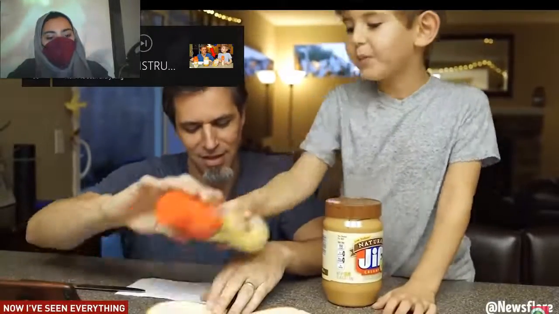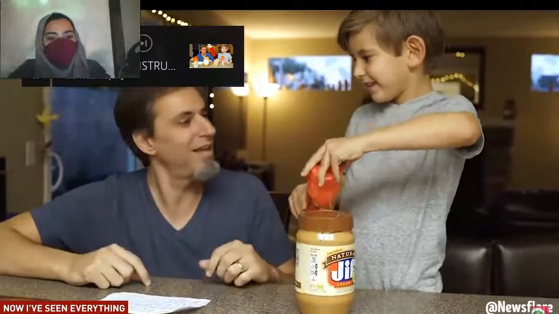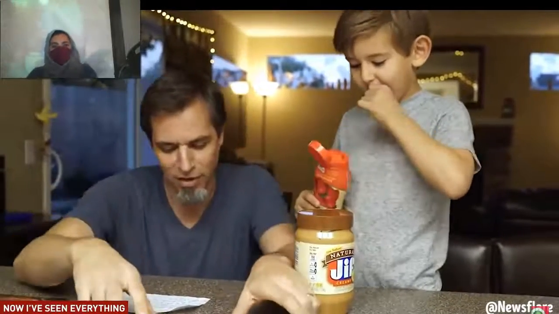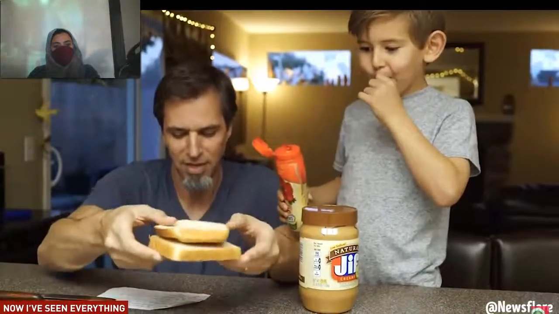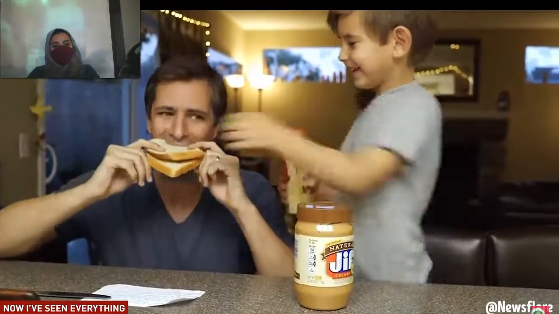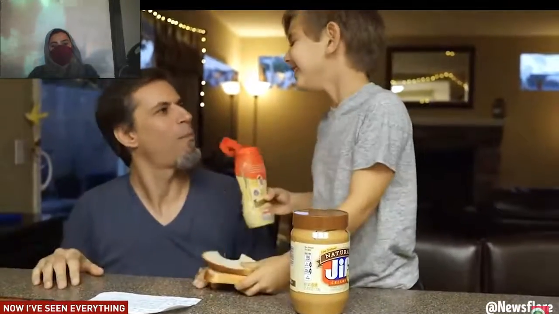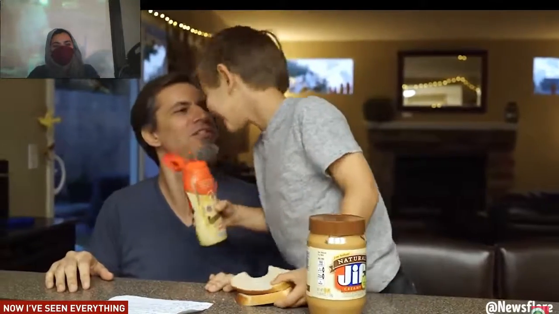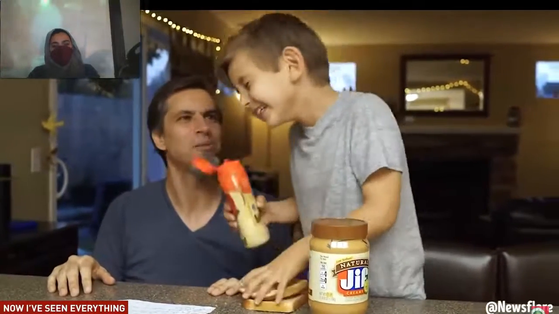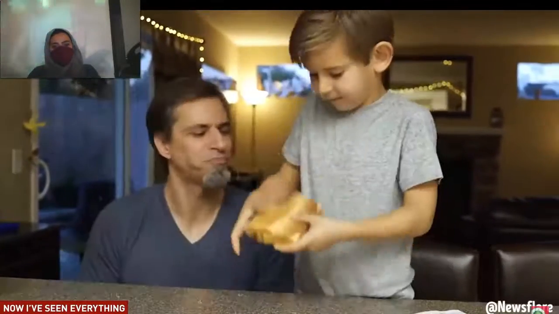No, Dad, open the jelly. It doesn't say to do that. Put the breads together on top of each other. Take a big bite. Tastes like a peanut butter and jelly sandwich. Fail.